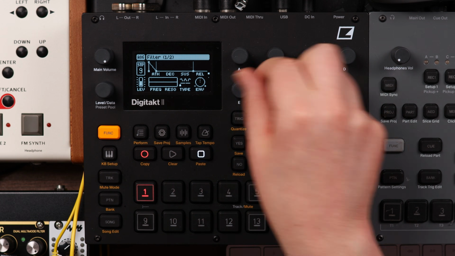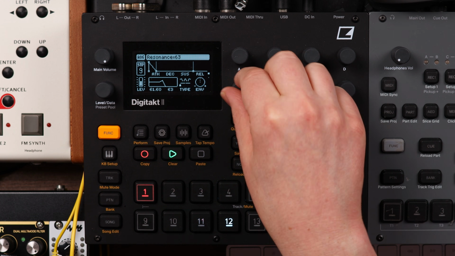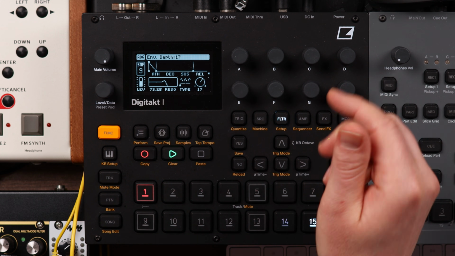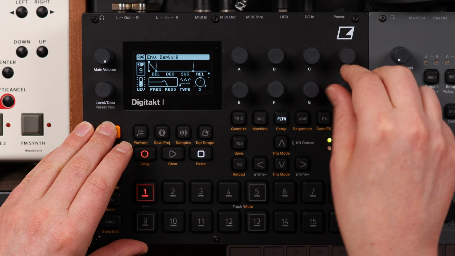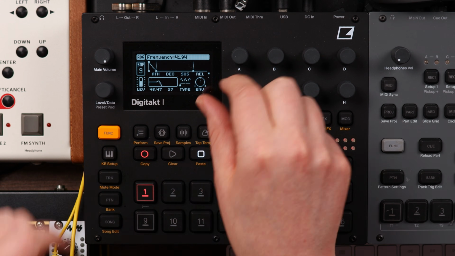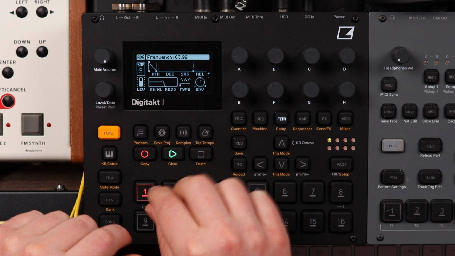And then what I'm going to do is go to the filter page, bring this down, and add a bit of resonance. So we can even add amp envelope as well, and just treat it as a synthesizer. It's really cool. You could turn a Digitakt track into a synthesizer like this. So let's just put that about halfway like so.